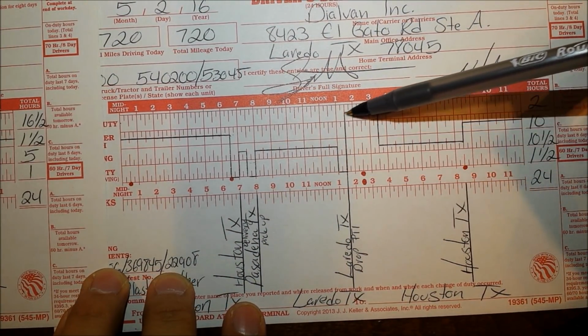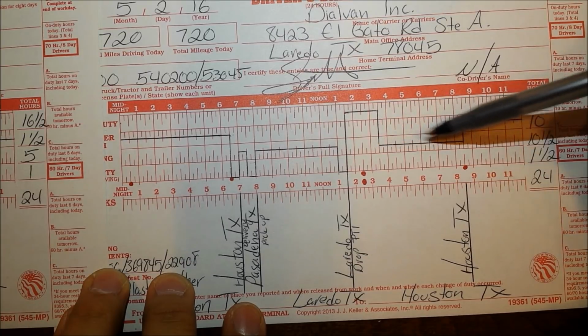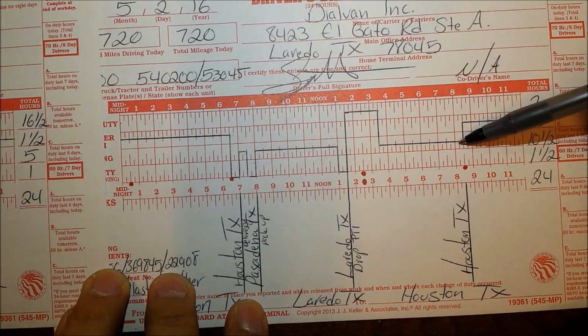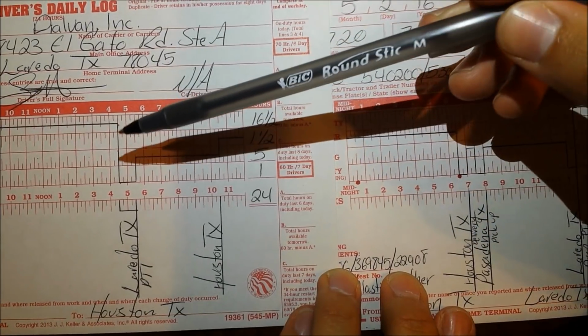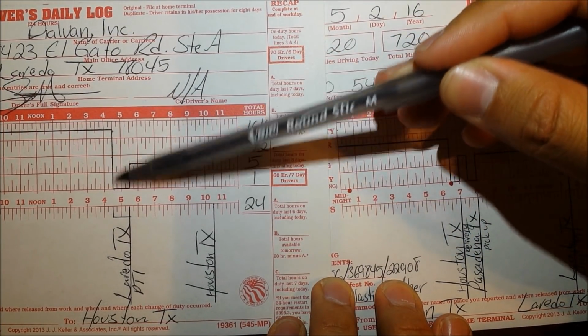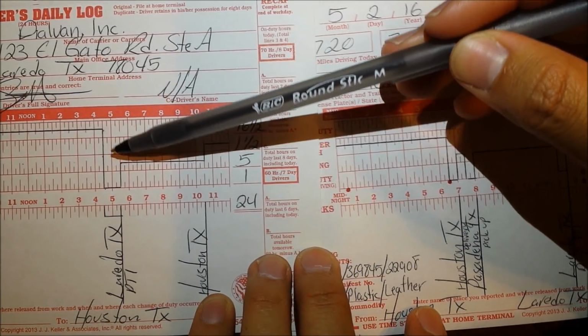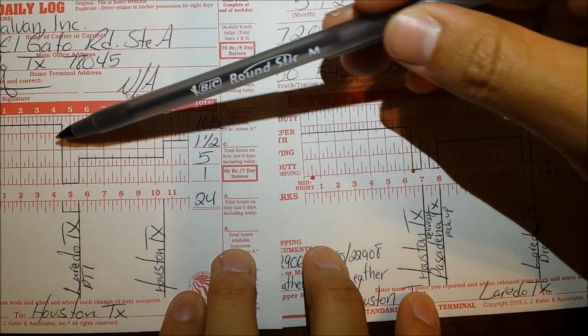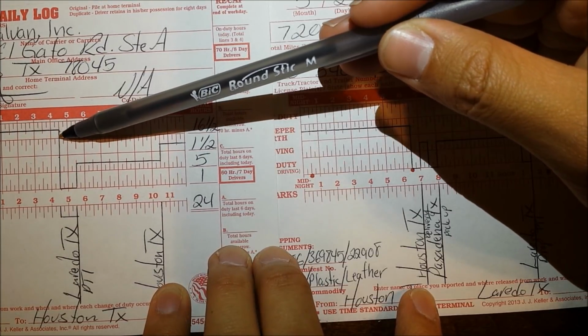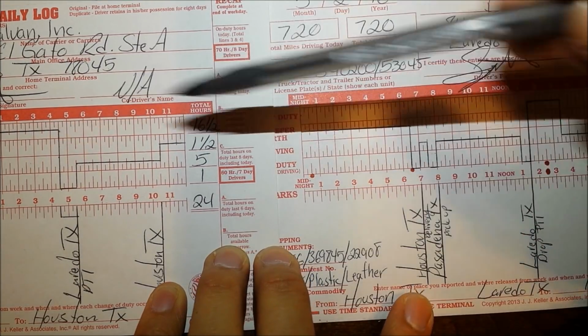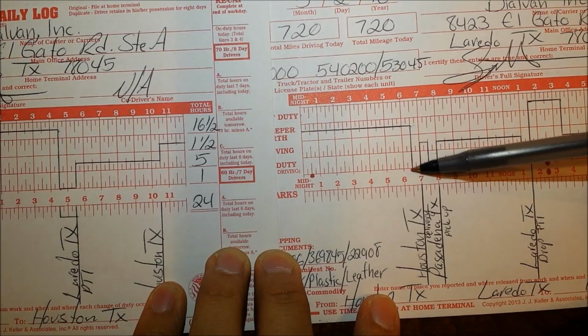Now, here it shows where he rested those 2 hours and then drove again. So we already checked our rules from this calculation point right here. We had mentioned that from 4:30, if you count 14 hours ahead, we're going to land at 6:30.